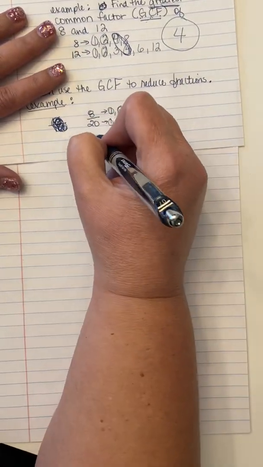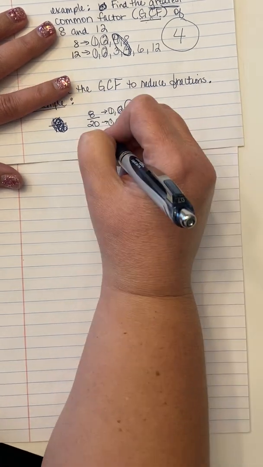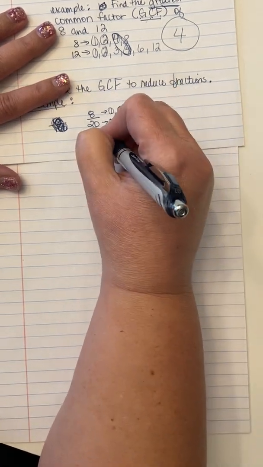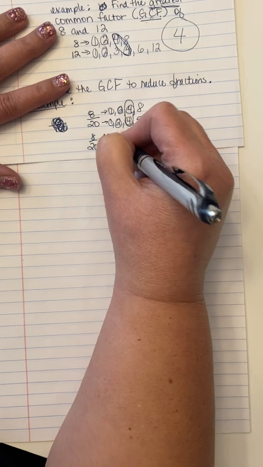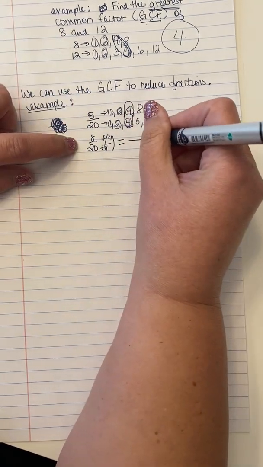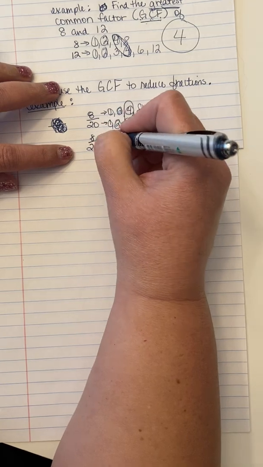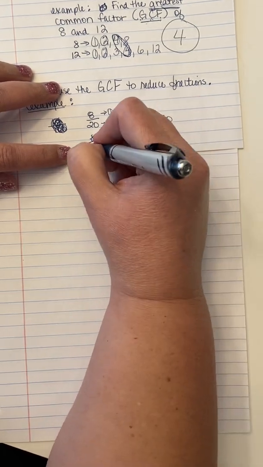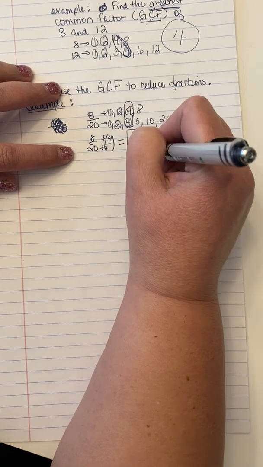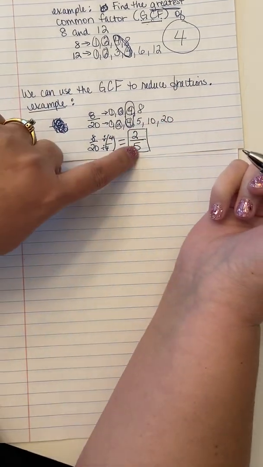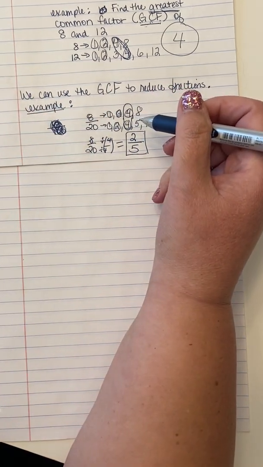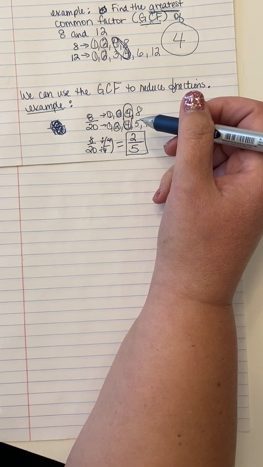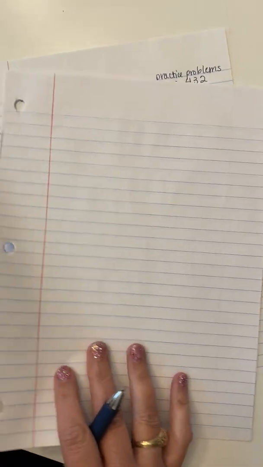So I'm going to use that to reduce my fraction. I'm going to take my 8 over 20, and 4 is going to be the number I divide my numerator and my denominator by, to make my numerator and denominator smaller. So 8 divided by 4 is 2, 20 divided by 4 is 5. So I can reduce my fraction using the greatest common factor. So I'm going to do an example from your lesson with that.